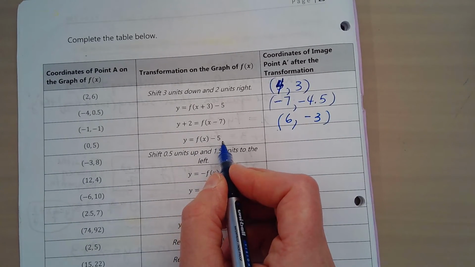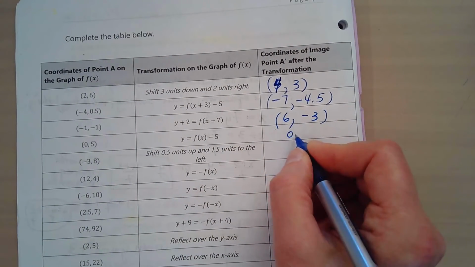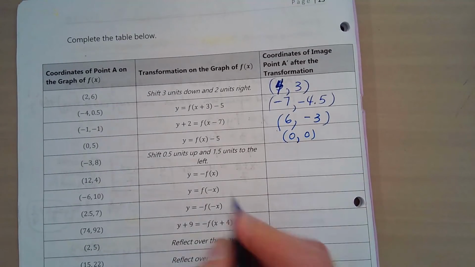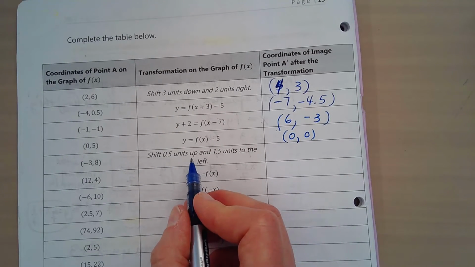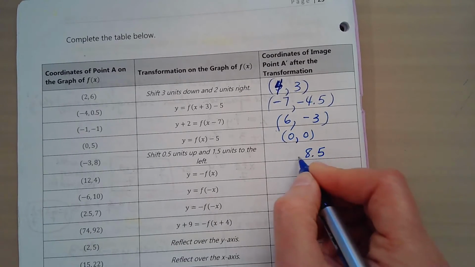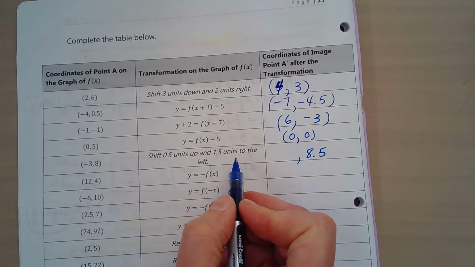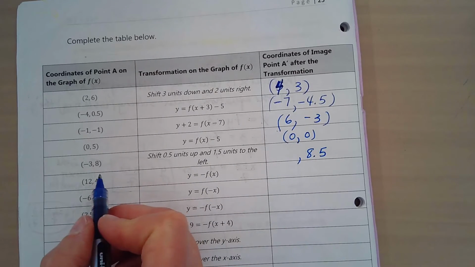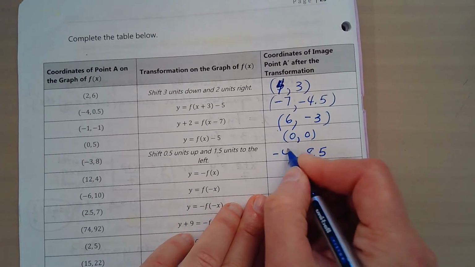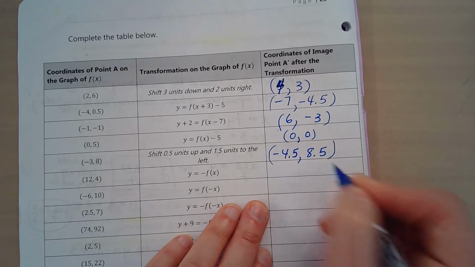This is just shift 5 down, so 0 stays fine. 5 minus 5, it's going to be 0. Shift 0.5 units up, so that will be 8.5 on the y. 1.5 units left, so I have negative 3, another negative 1.5, negative 4.5.